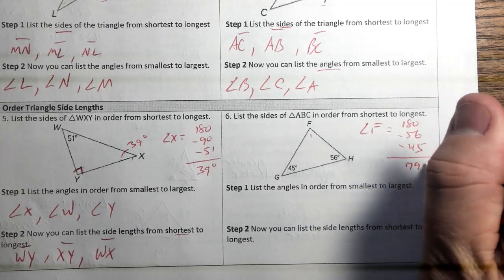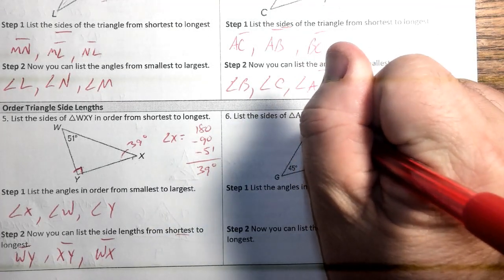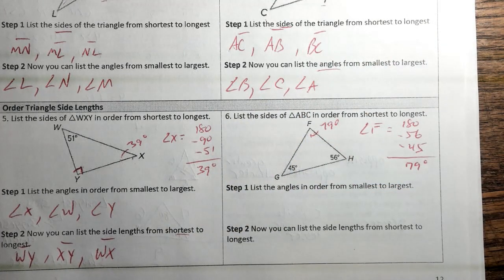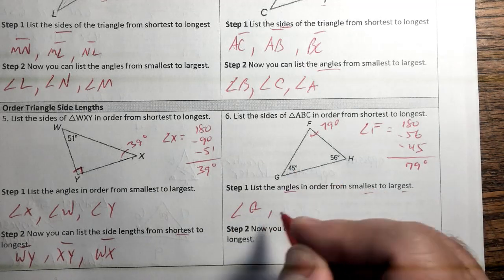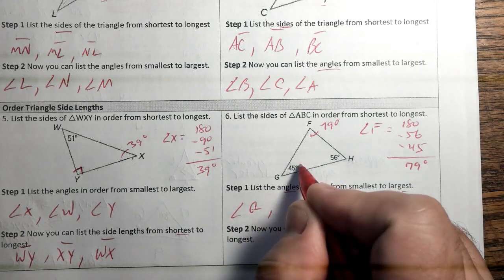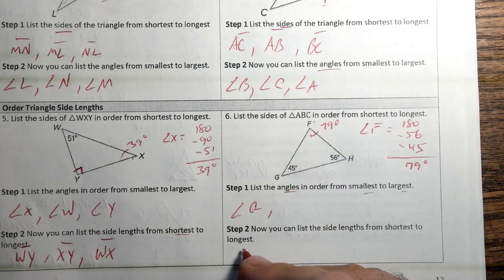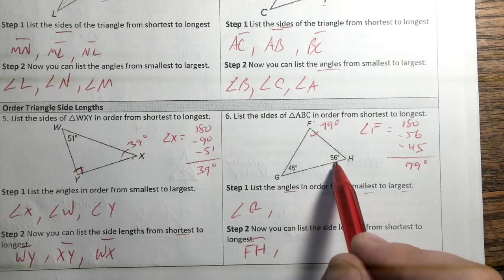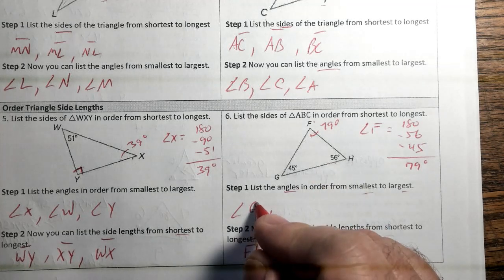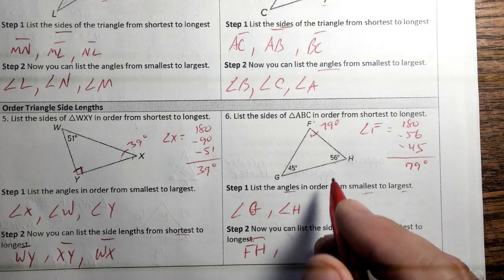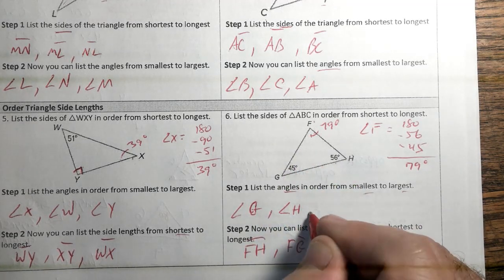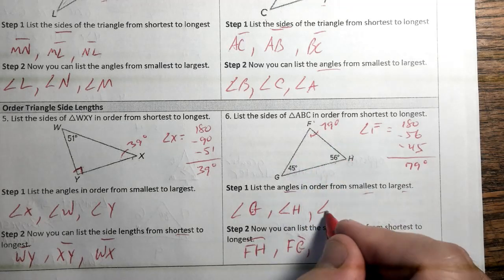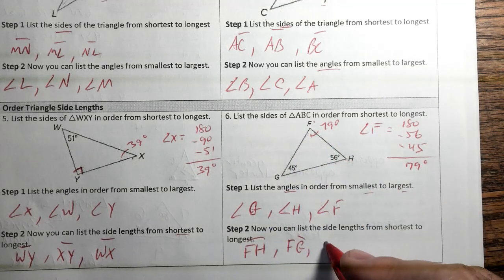That leaves us with 79 degrees. So 79 degrees, that's the biggest angle this time. They want angles smallest to largest. G is the smallest. The smallest side is going to be directly across from G. That's FH. Your next biggest is angle H. And directly across is FG. And then your largest angle was F. Directly across is GH.